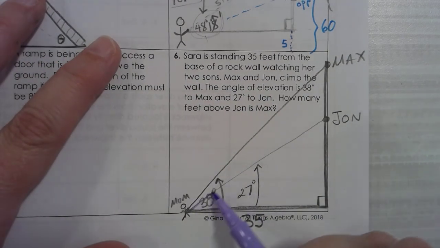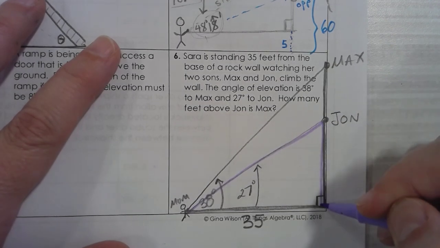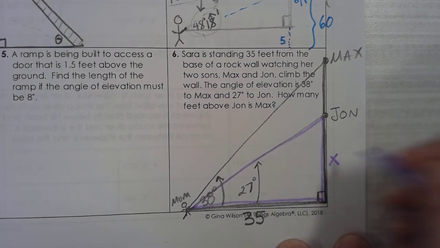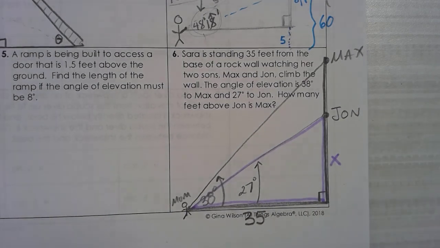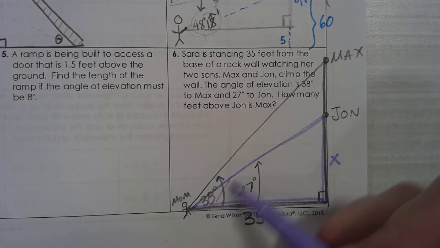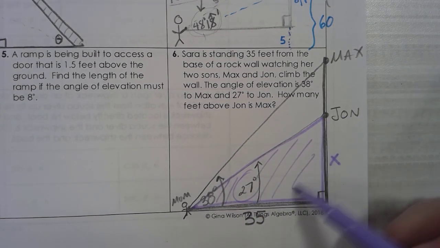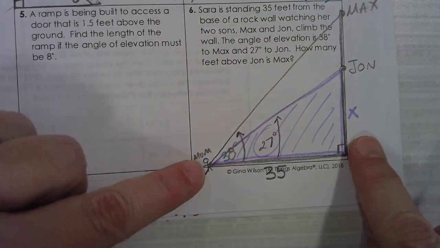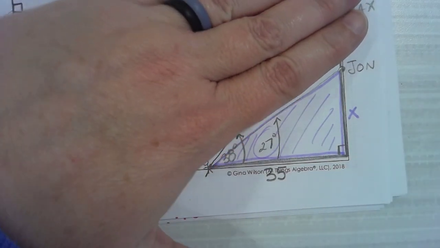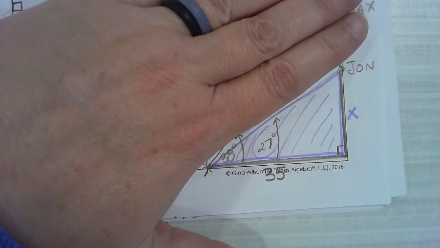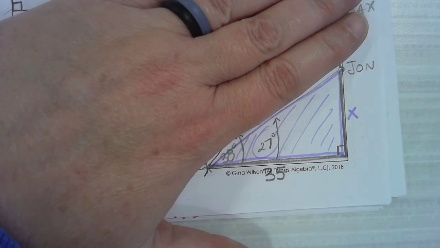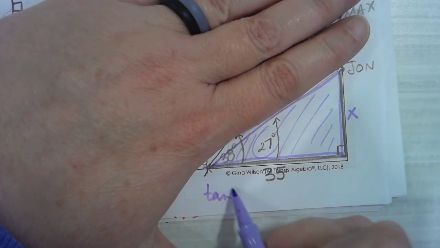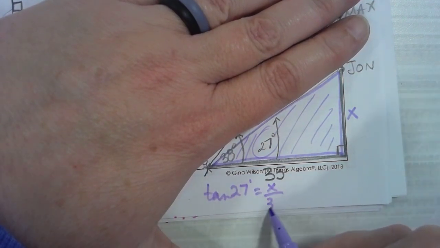Okay, so I'm going to use my colors because I can. Do you see this little triangle right here? I can solve this to figure out how far John is from the ground, right? This lower triangle has an angle of 27, it has a 35 down here at the bottom, and it has a side that we're trying to find that's x. Is that going to be sine, cosine, or tangent? This is tangent because we have the two legs. So tangent of 27 equals x over 35.